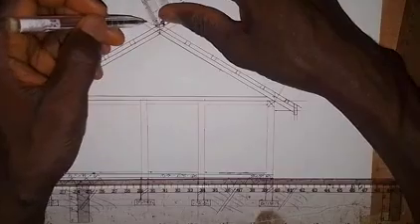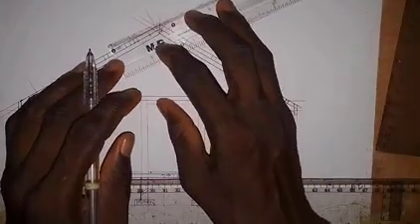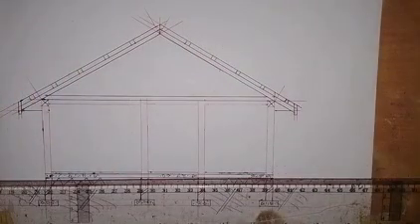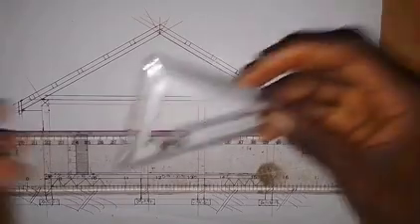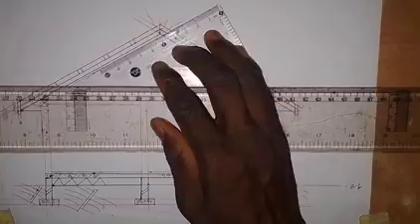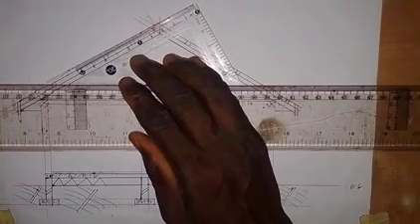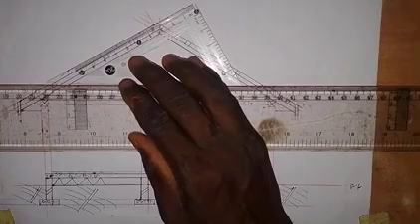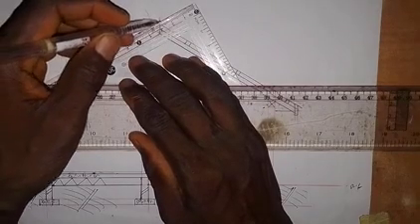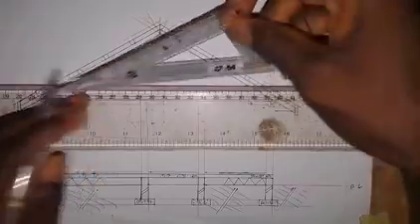So this is 2 millimeters. With my 30-degree set square, let me use it to extend this line. So 30 degrees, we draw like this, and then we turn to this side.